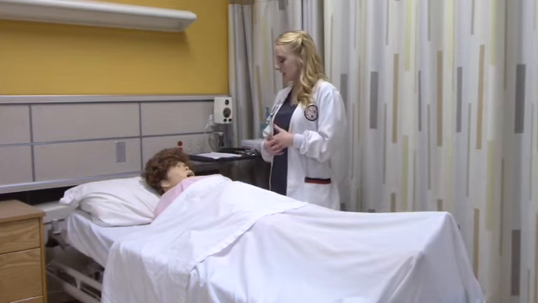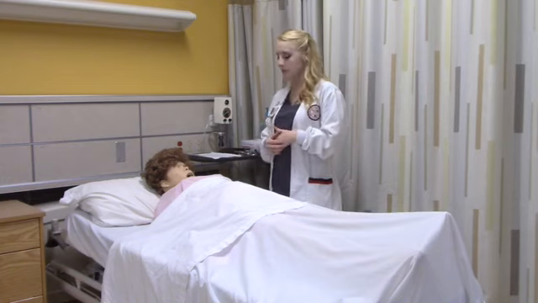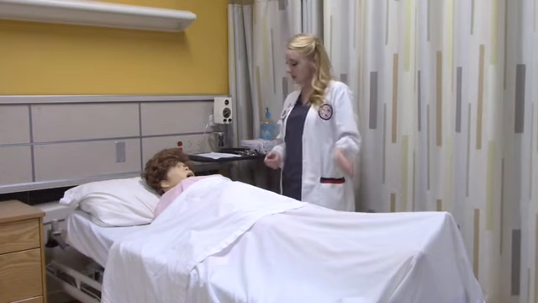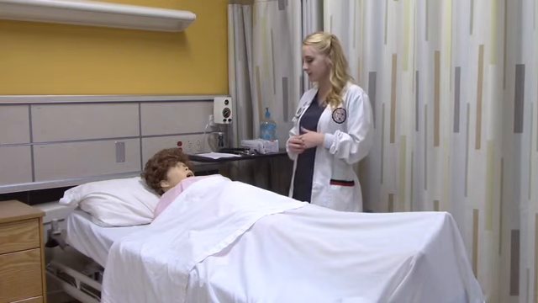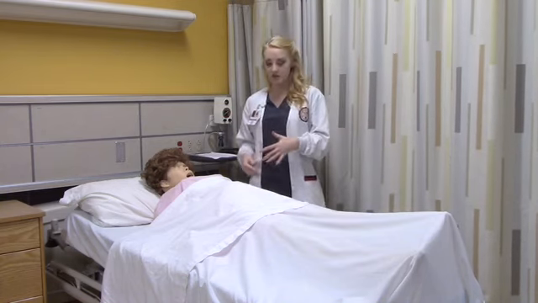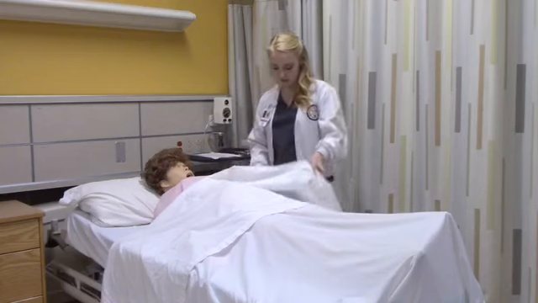So, hi, my name is Erin, and I'll be your nurse today. We're going to be performing a postpartum assessment on you, so just checking you out head to toe to make sure that everything's working right after delivery. Now you're going to identify your patient. So can you state your name and date of birth for me?